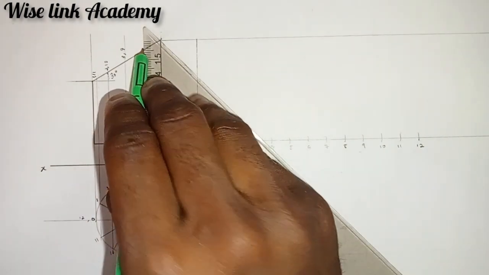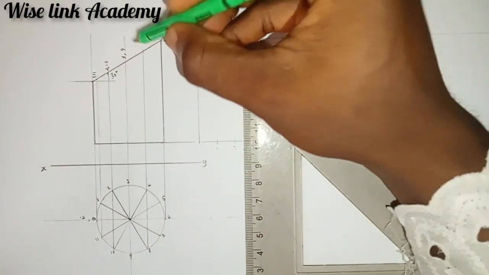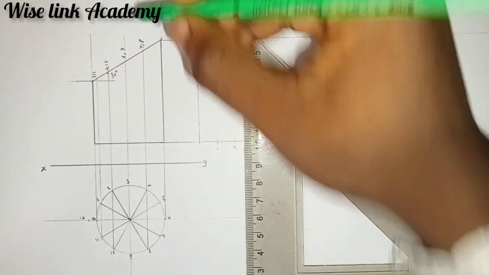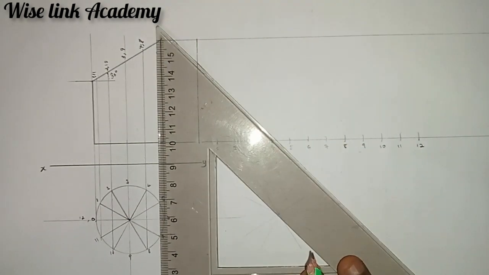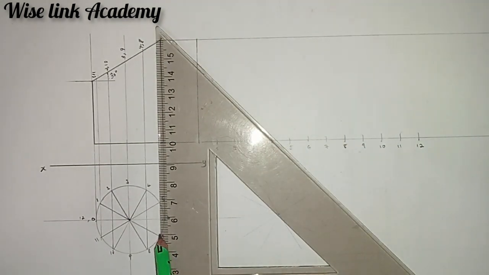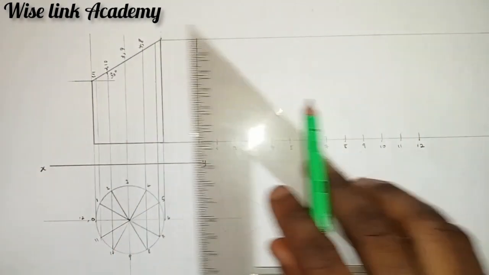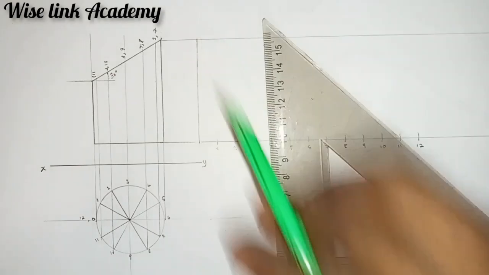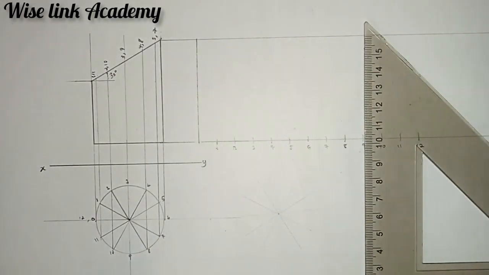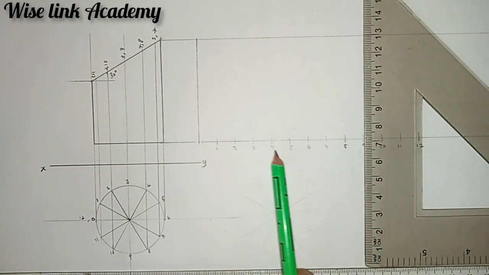When you connect it, you'll be having this. So this is what: 4, 8, 4, 8, or 8, 4. The last one is 5 and 7. 5 and 7. That's 5, 7. So the next thing to do now is what?